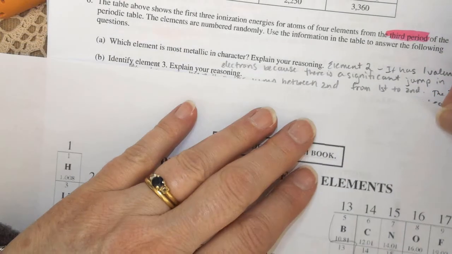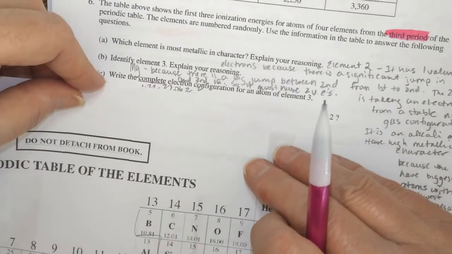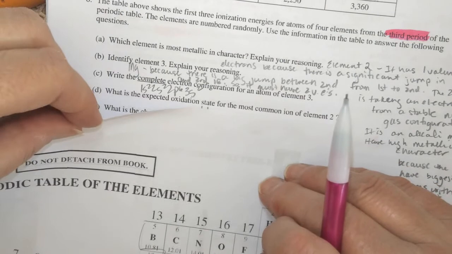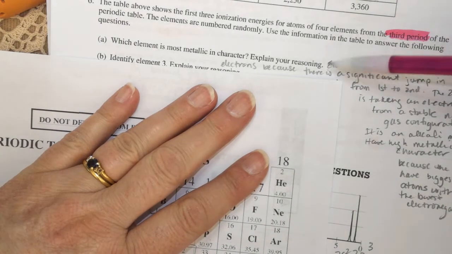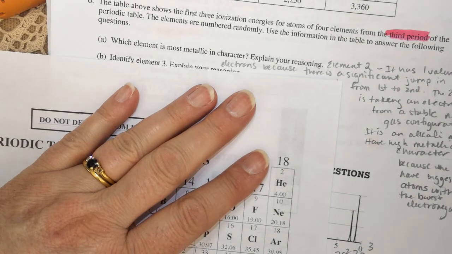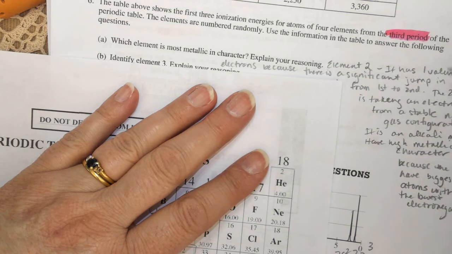Alright, so let's see. Is that what I wrote? I wrote it all down here. Alright, element 2, it has 1 valence electron. I know that because it has a significant jump in the ionization energy from the first to the second.